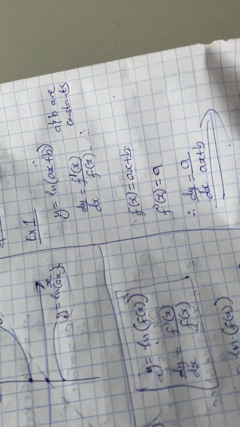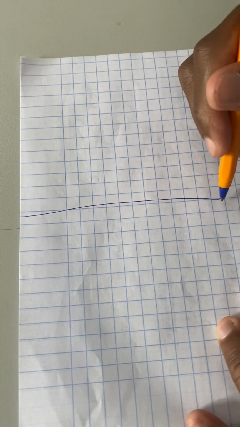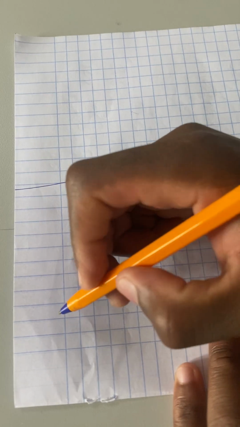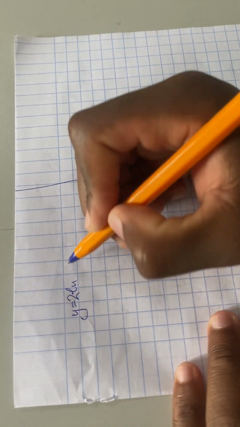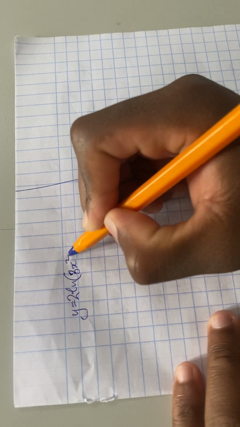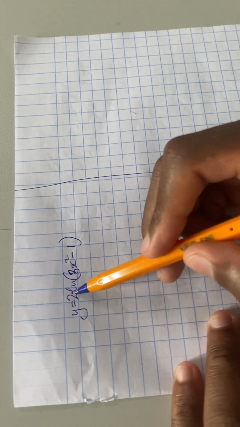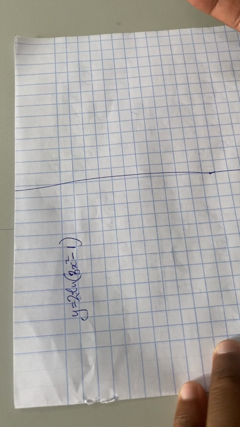So now let me move on to another example. Just pay close attention to what I'm doing. This is actually one of the simplest concepts, really. What if now we have y equals 2 ln(3x squared minus 1)? 2 is just a constant.